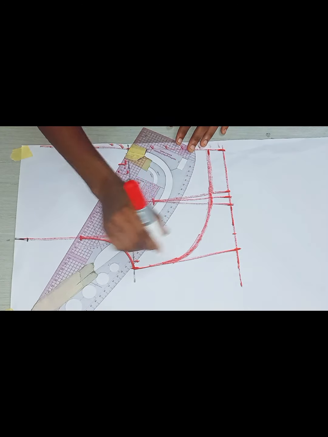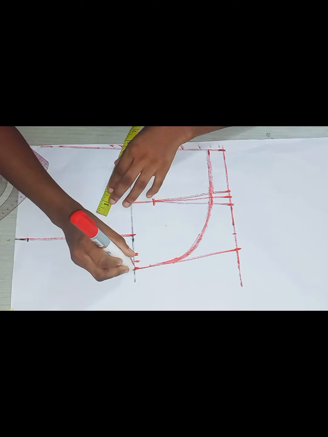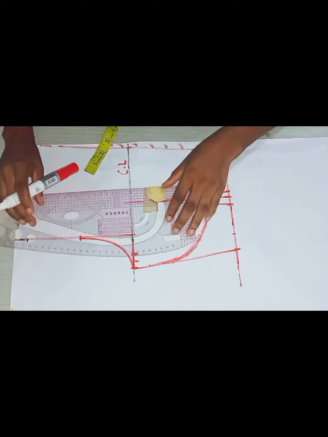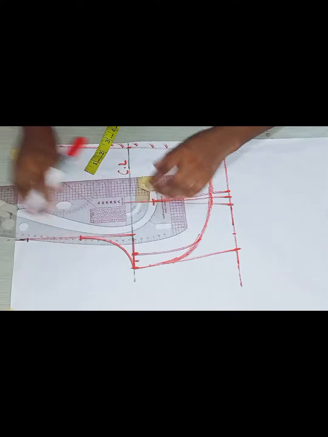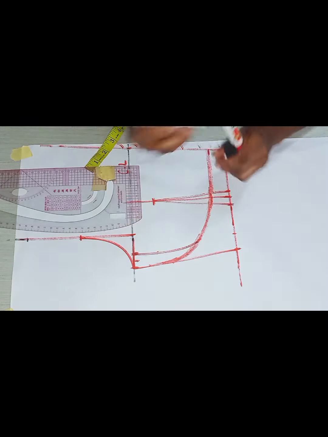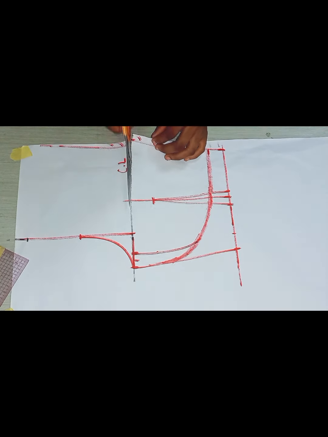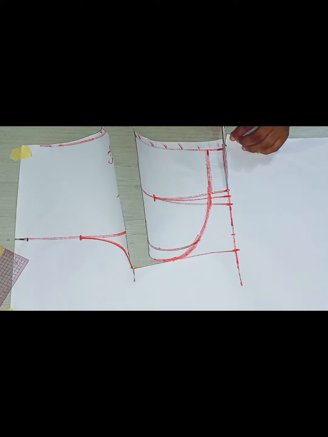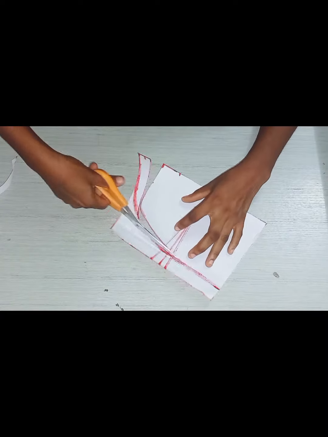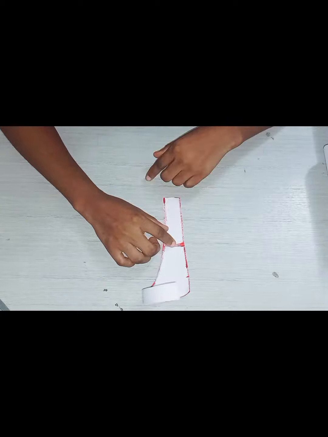So what I did on the chest line was to move in by 1 inch, mark 1 inch in, and I reconnected it to the curve using the multi-purpose curve this time around. So I'm going with this new line which I just drew. Now I'm going to cut it out. Okay, so this is what I have for the upper bodice of the back.